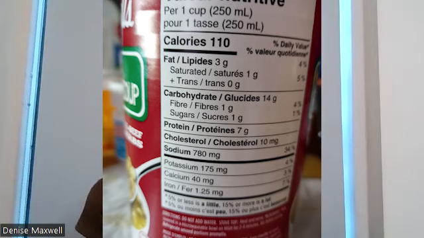Okay, and we look down further and we have 3 grams of fat. And out of that 3 grams of fat, there's 1 gram of saturated fats and 0 trans fats. And I'm also going to be discussing trans fats in the Food in Focus videos. And next we have carbohydrates, or carbs, 14 grams.